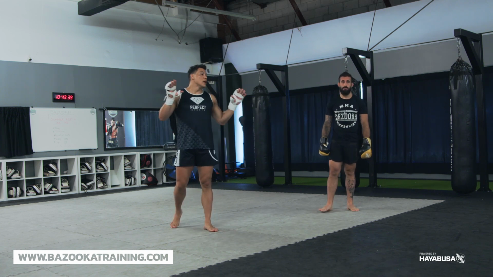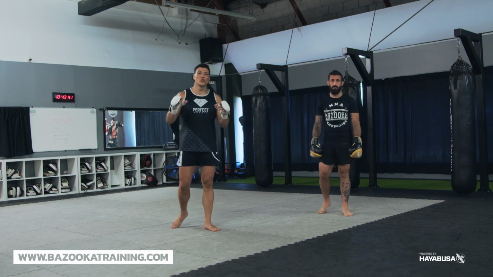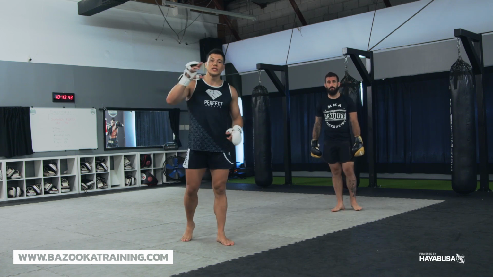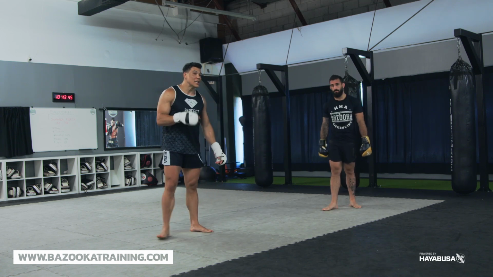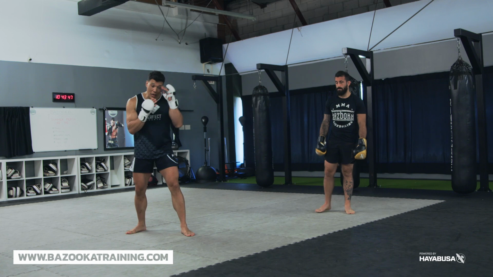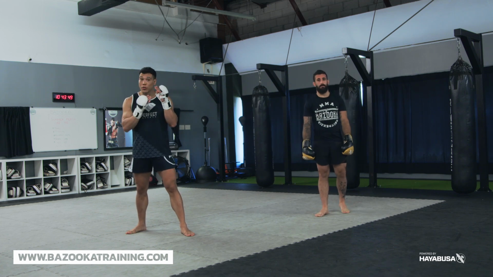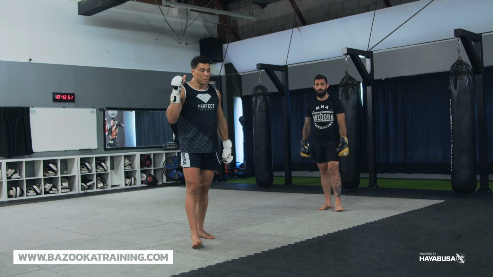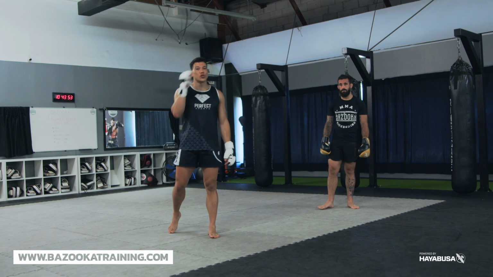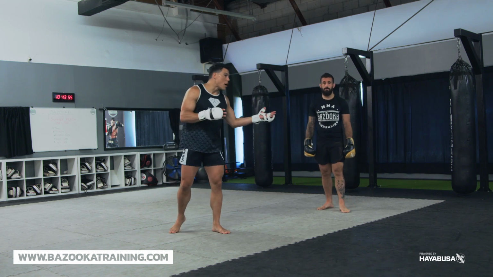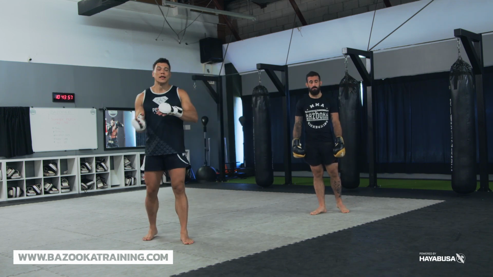So maybe what we do here at Bazooka Kickboxing is we do rounds, puncher versus kicker. Get comfortable, because even as the kicker, I need to make sure when they get inside, I'm able to block, I'm able to clinch up. So do some rounds and then switch, right? So Matt will be the boxer, I'll be the kicker for 1 round, then we switch.